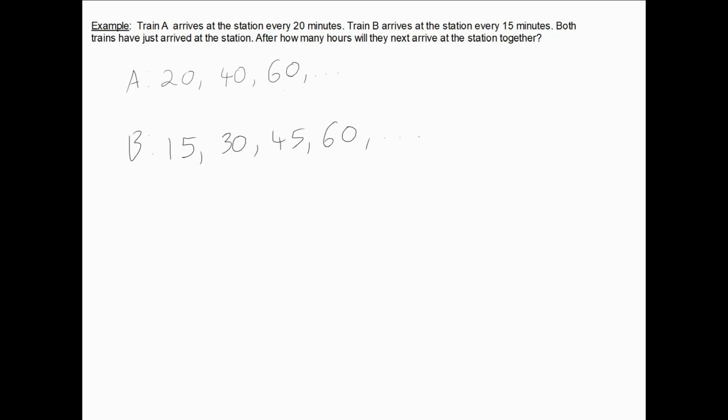So if both of the trains arrive at the station at a common start point, we can see that after 60 minutes they will both arrive at the station at the same time, which is just 1 hour. And in fact, we have worked out the lowest common multiple of 15 and 20 to do this.